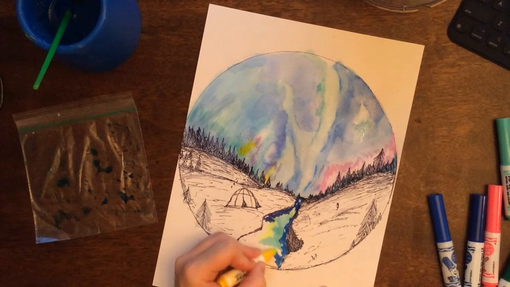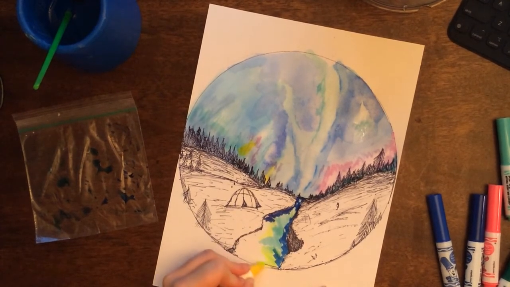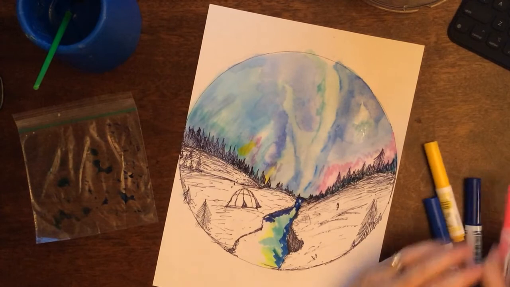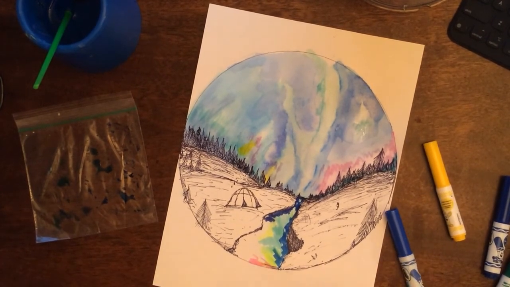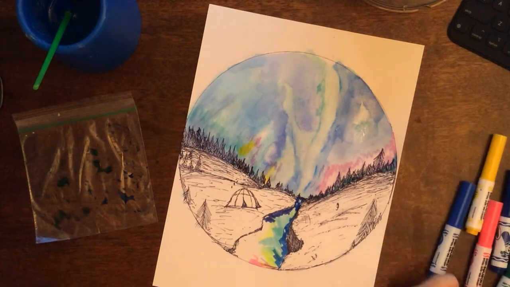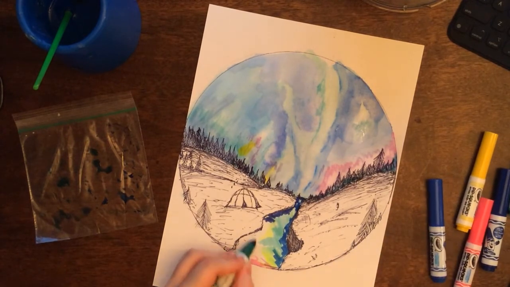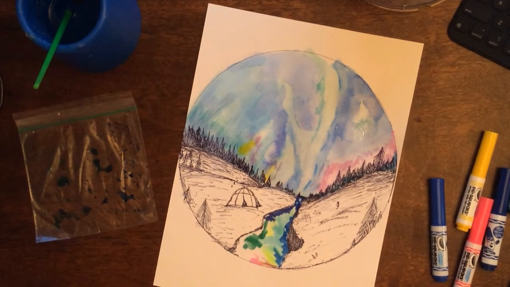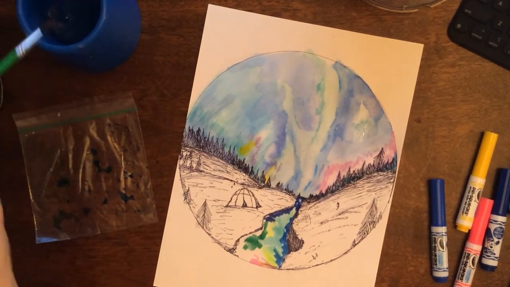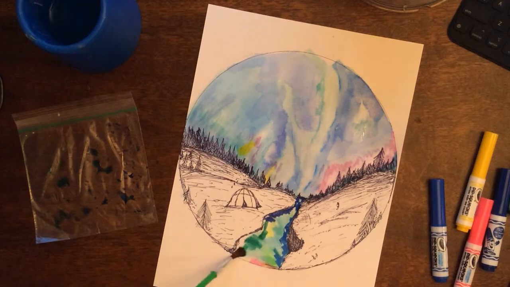Because we're using markers, we're not really using watercolor paints or various different size brushes. So this is just experimenting, using color, using the lines that you see in the picture with your markers. So just know, however yours is turning out is perfect and fine and just how it should be.